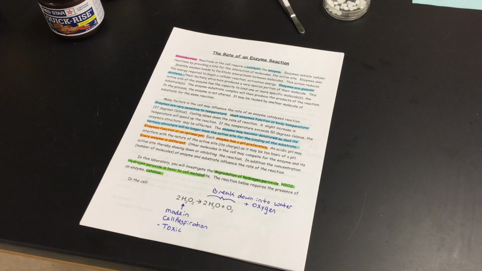The rate of enzyme reaction. So in the lab today, we're going to break it down into two parts for you guys. We've been talking about enzymes, and we know that enzymes are a form of a catalyst, and there are other things besides proteins that can be catalysts as well. But enzymes are a special type of protein that are going to speed up reactions for us.